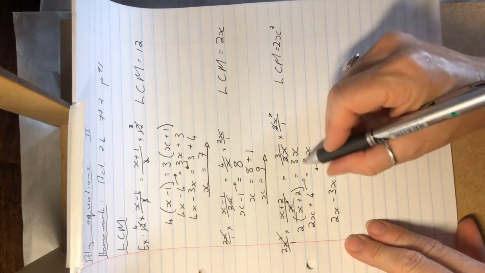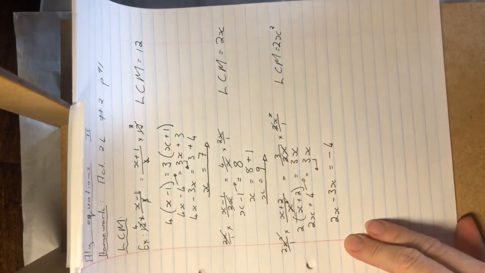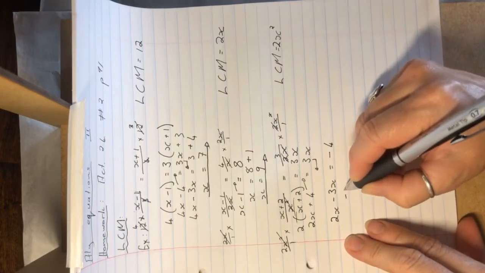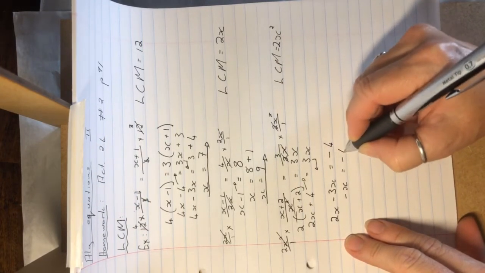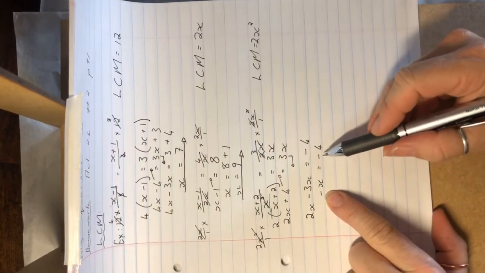After I've moved this way, nothing is left there. Don't multiply it with 0, it was just an empty space. This side I've got a minus x left, and this side I've got a minus 4. Now, is it solved? No. I've got a minus at the x.